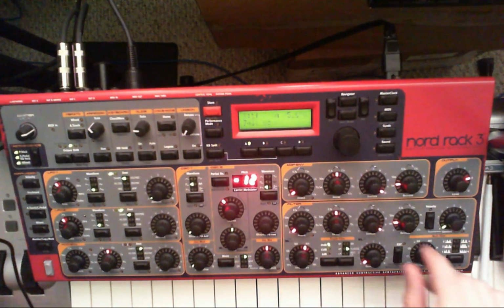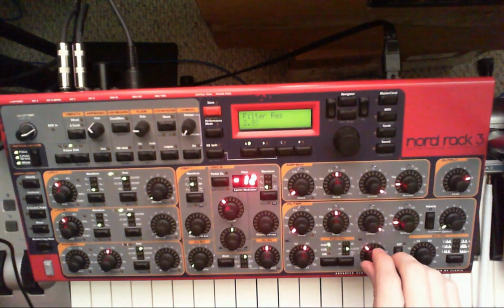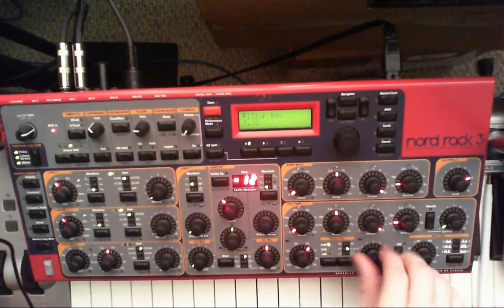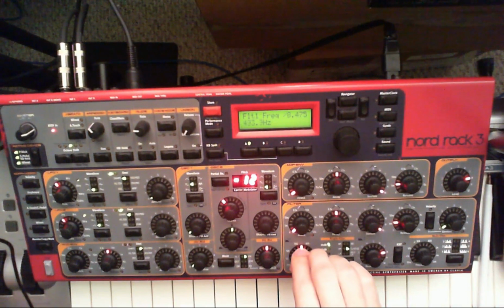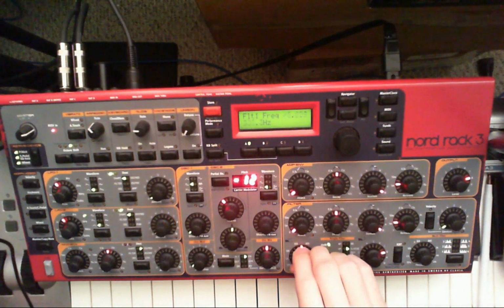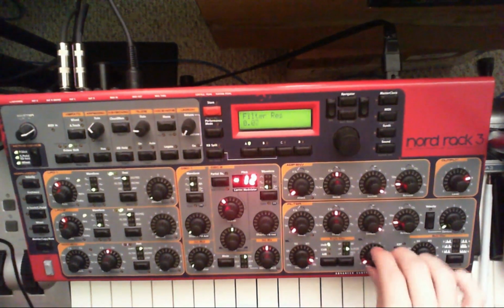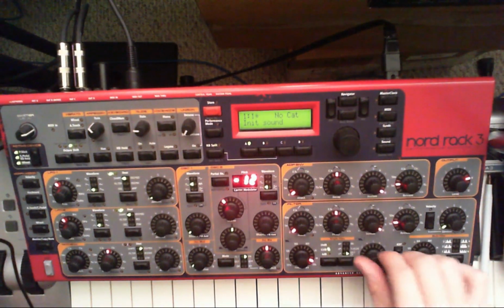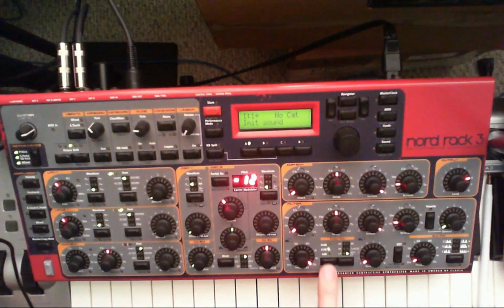This is all the Nord, for those wondering. See, it steps, if you can hear that. All right. And then we have my favorite, the Distortion Low-Pass. So this is a saturation low-pass. Then you lose your option.